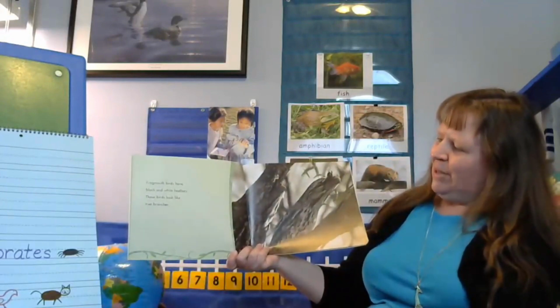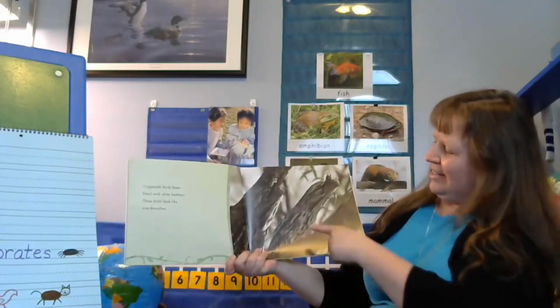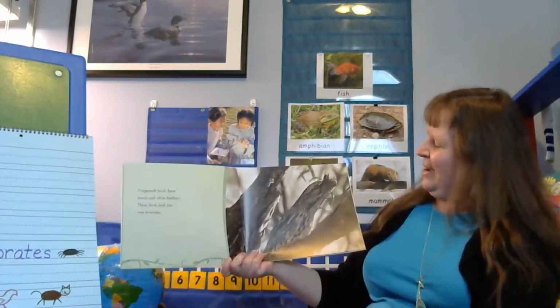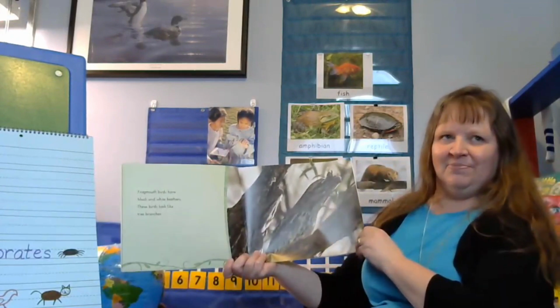Frogmouth birds have black and white feathers. These birds look like tree branches. And honestly, he is sitting there, and it's very hard to see it, but it is a bird, and it's covered with feathers.